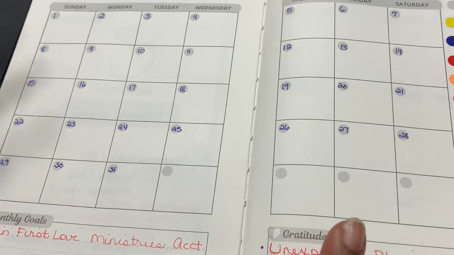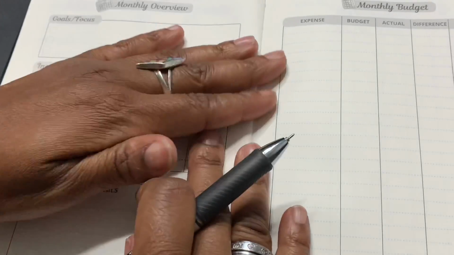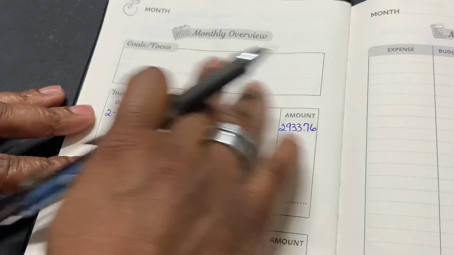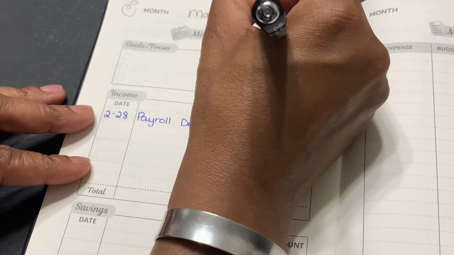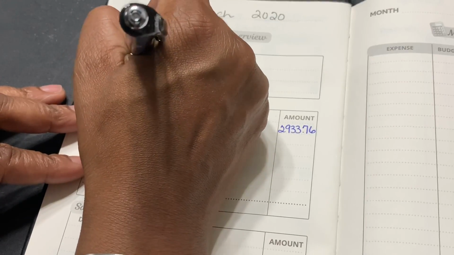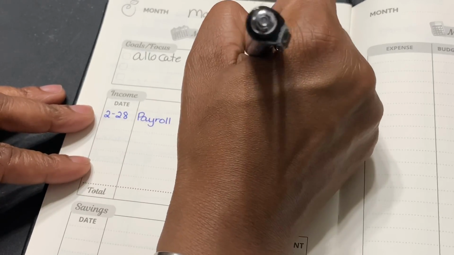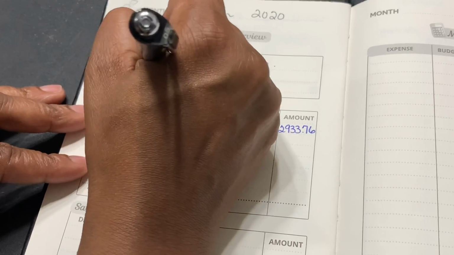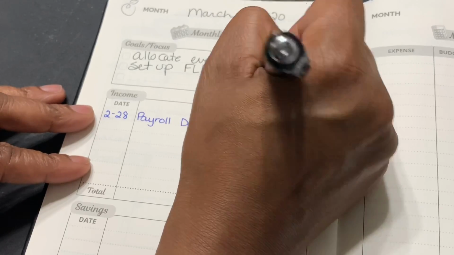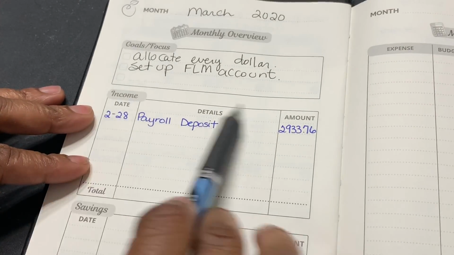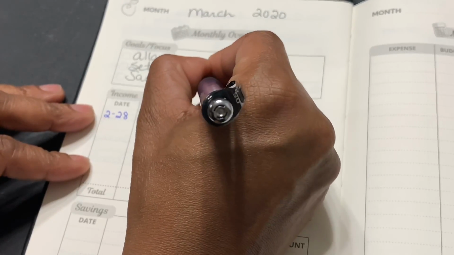Now, once I do this page, I'm going to flip over to the next page, which is my monthly income. I'm not going to rewrite those goals. I guess I can, which is to allocate every dollar, set up First Love Ministries account. And right now, that's what I have for goals. Oh, and I want to also save $300 for the Florida trip.